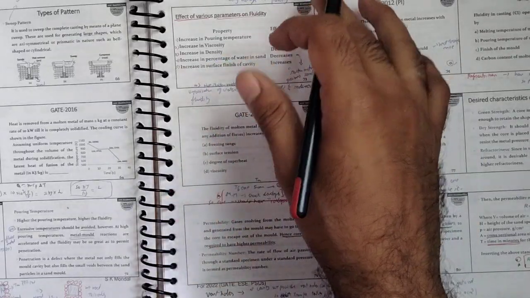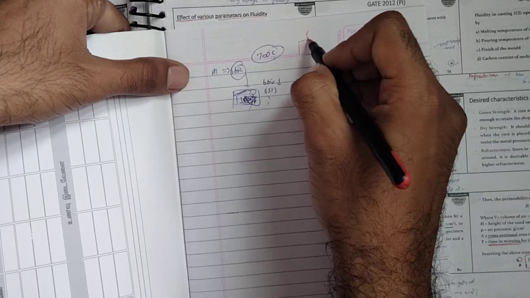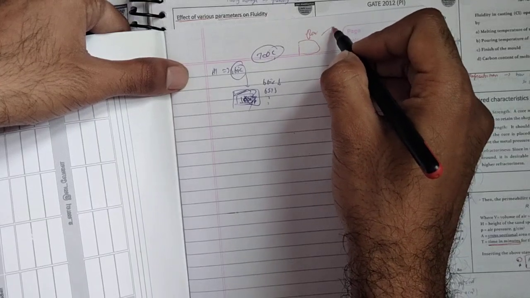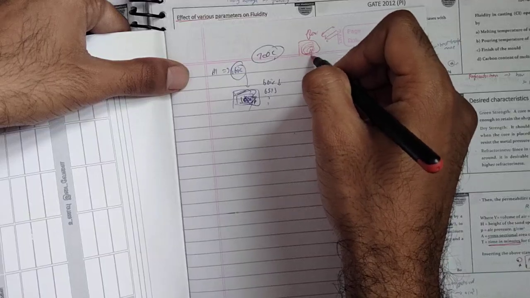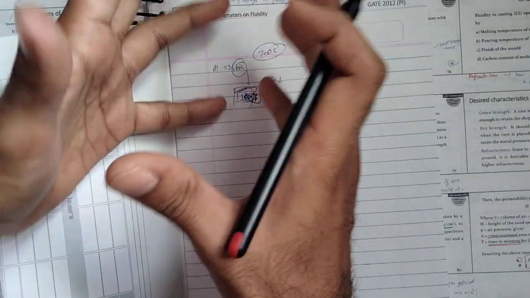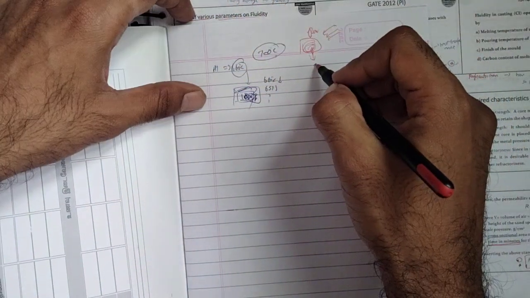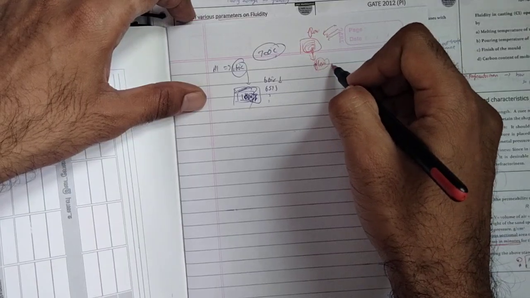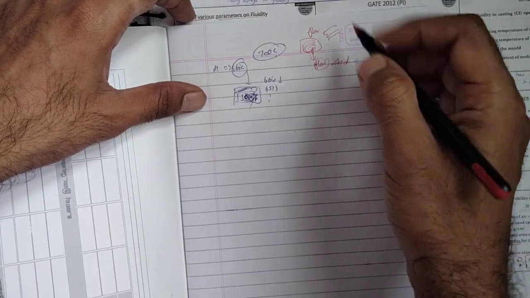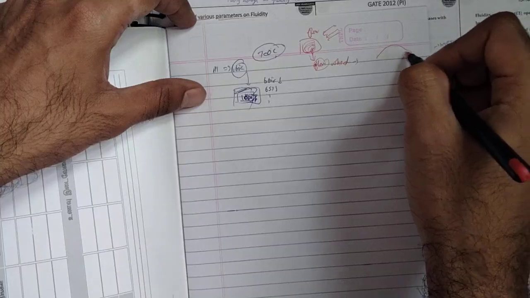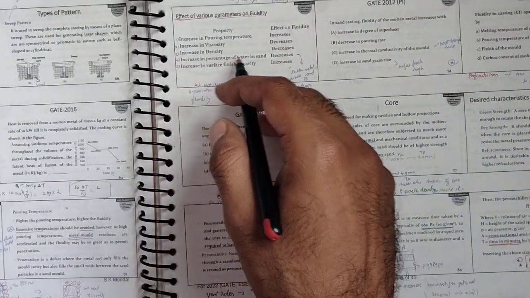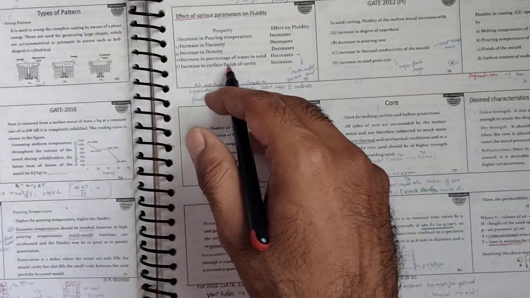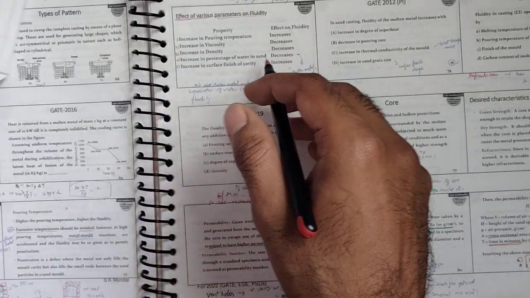For example, you would have seen wheat flour. When you add water, the flour gets a rounder shape, but after a certain amount of time the flour doesn't move on, the wheat flour used for chapati doesn't flow, but after a certain period the entire thing becomes fluid. So at the beginning, an increase in percentage of water decreases fluidity, and the surface finish of the cavity further affects it.